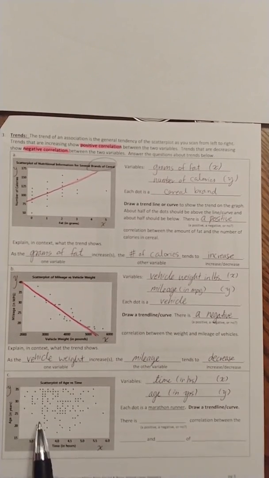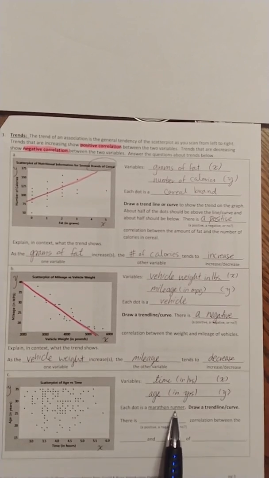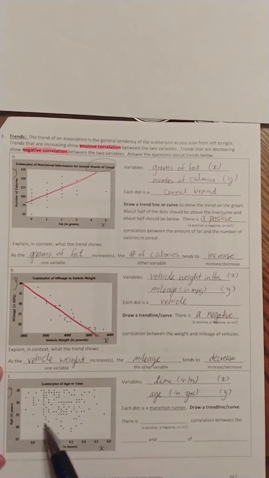So it says each dot is a marathon runner. So here it is telling us specifically what this is because there's no clue in the title specifically on what we're talking about here. So each dot is a marathon runner. Draw a trend line. So here, think about it. If we were to draw a line that is going to have half the points above it and half the points below it, we will not be able to draw a diagonal line. Either way, it's not going to work. So the only way that we would more or less have to do it is by doing a line more or less in the middle.